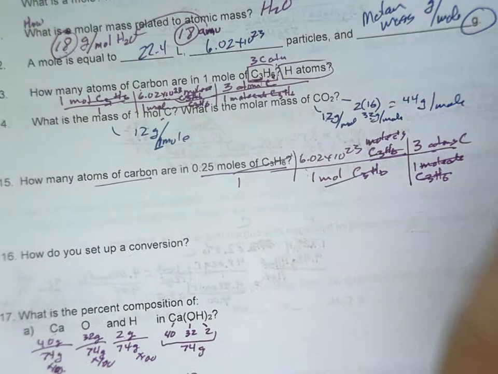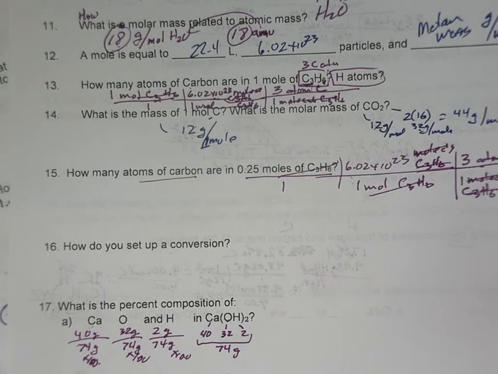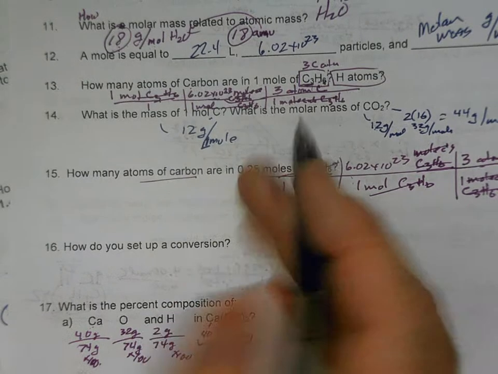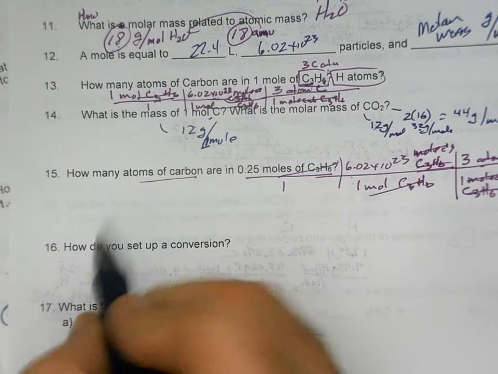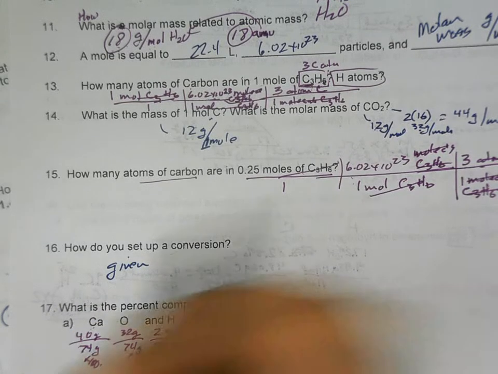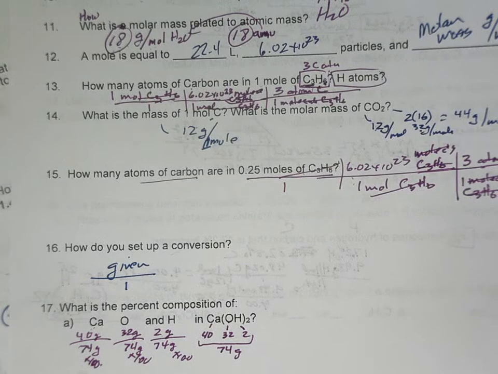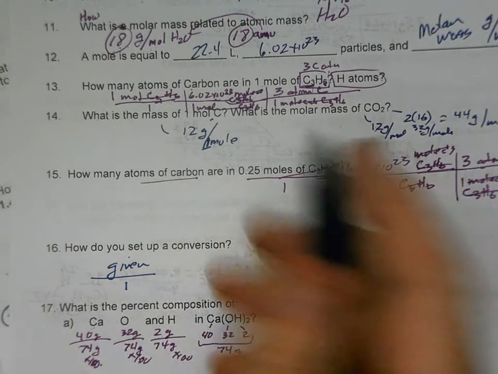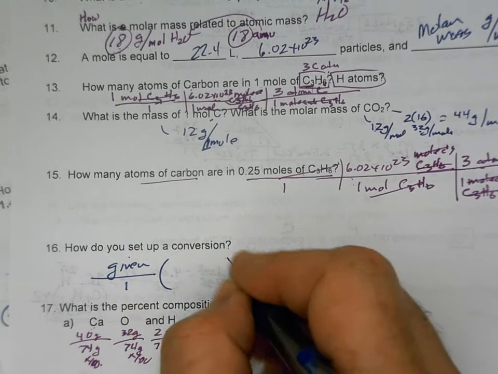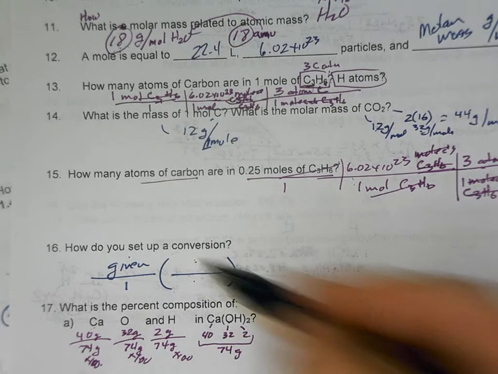Okay, coming on over here. How do you set up a conversion? We've been working on these ever since the first week of school. For the conversion, you first have to read the problem and find the given. It's the number that you have to change. And I recommend you put that given over 1, because then what you do with the conversion is multiply it by 1 or more conversion factors, which we're going to put in fraction form.